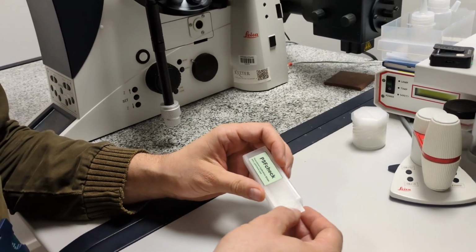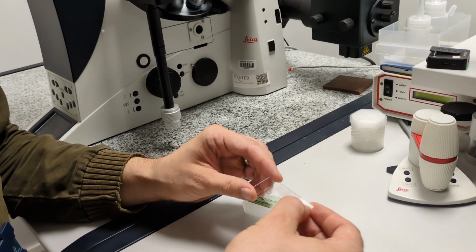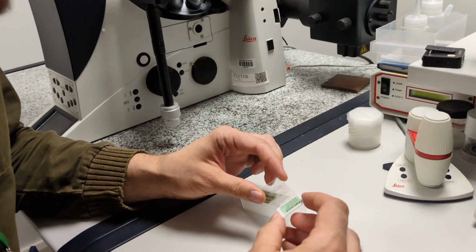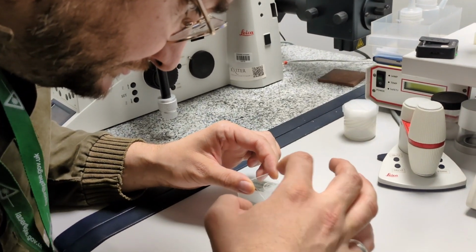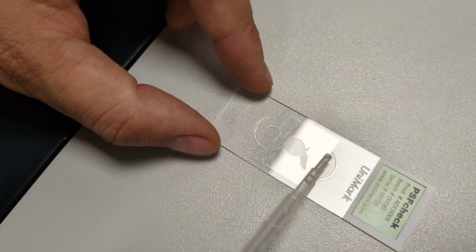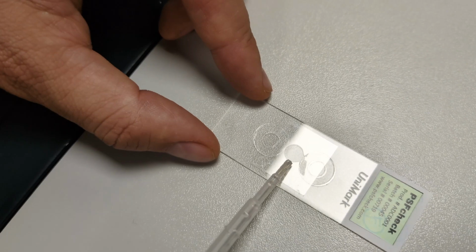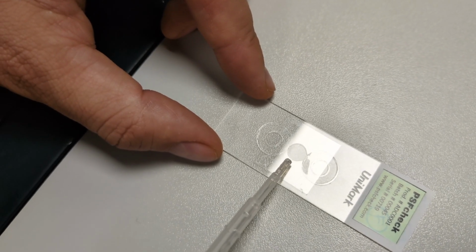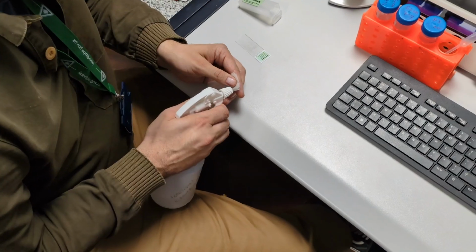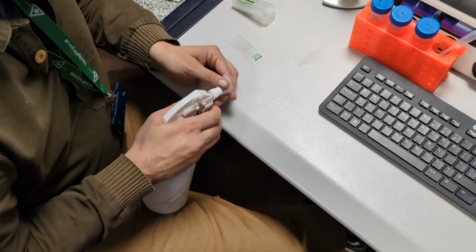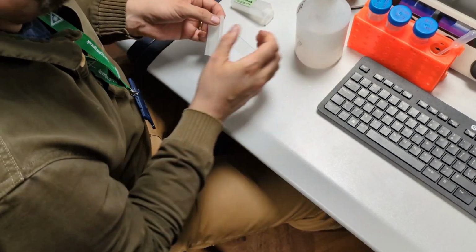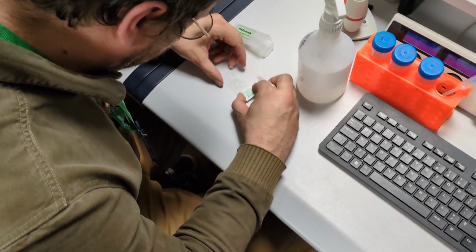The first step is to remove the PSFcheck slide from the box. The sample will be on the same side as the label. The slide itself is composed of a polymer disc located between two ring-shaped spacers. I always recommend cleaning your PSFcheck slide before use. Here we are using a solution of 70% propanol.